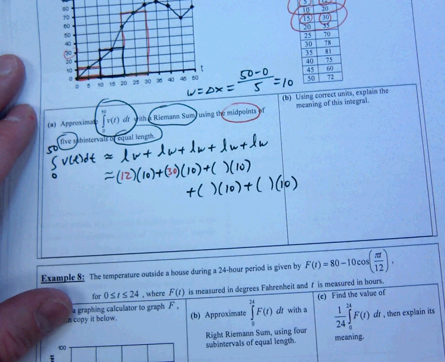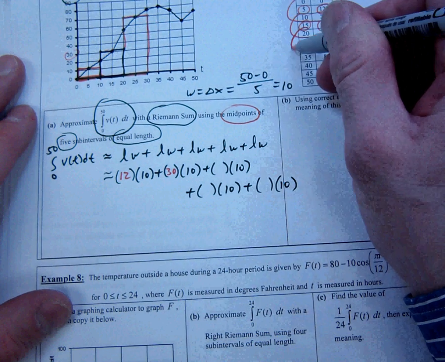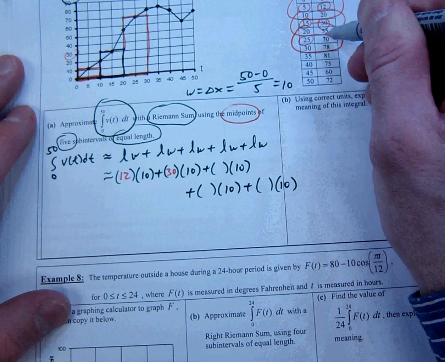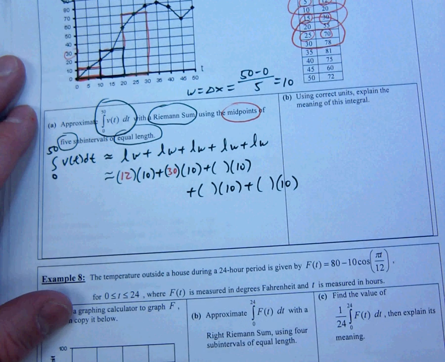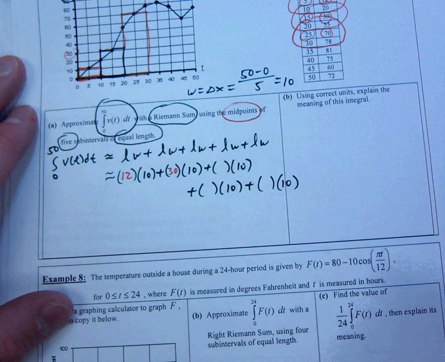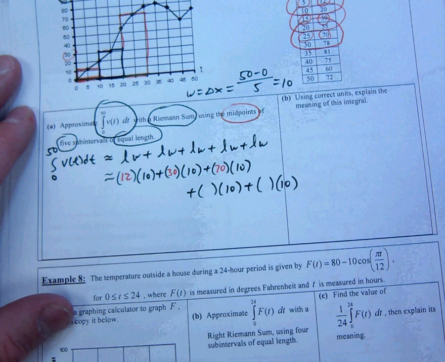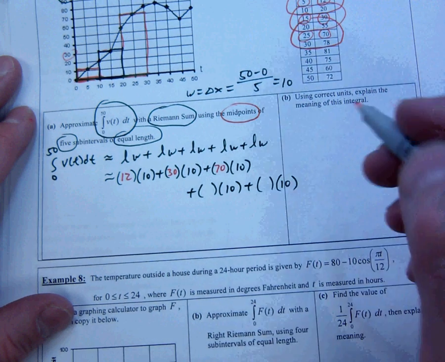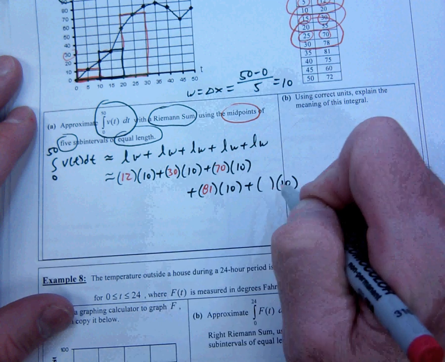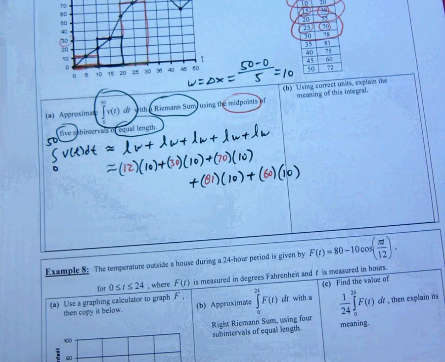My next subinterval goes from 20 to 30, so the midpoint is 25. Follow it up till it hits the curve, and you'd get 70, wouldn't you, for the height? Okay. What's the next one? You tell me. 81, and what's the last one? 60. Okay, so let's add all that up.